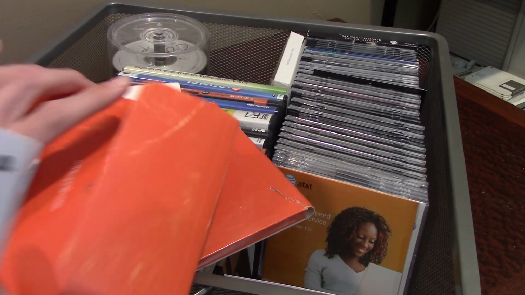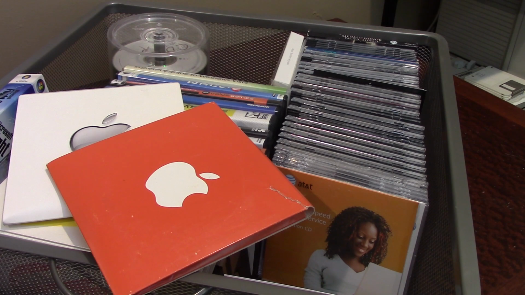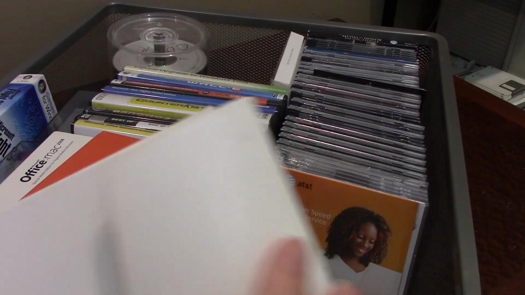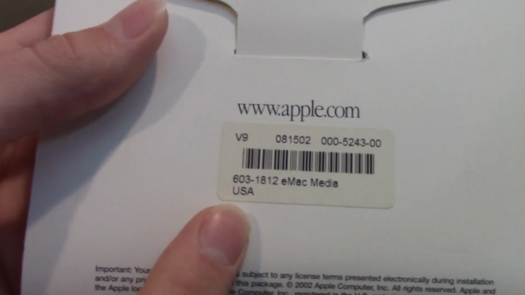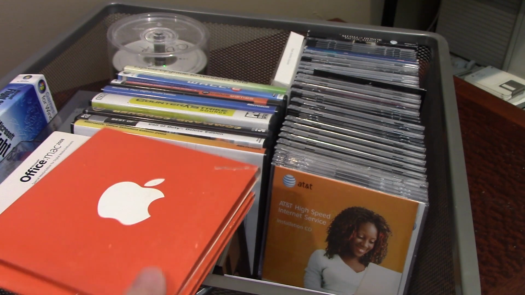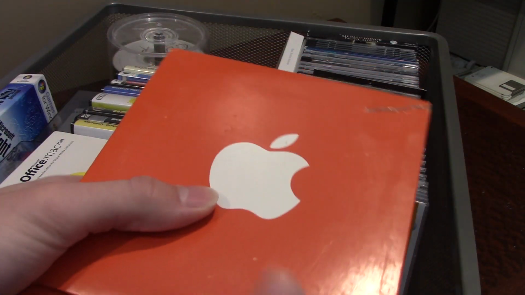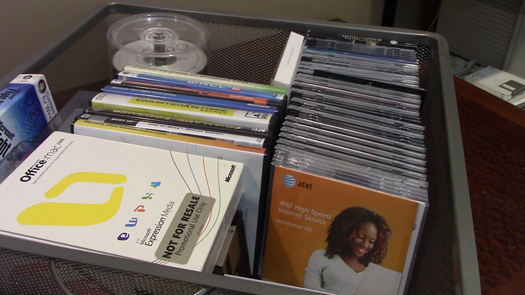So I've got 3 of those here. One of these is for an iBook, one of these is for an iMac, and this one is for, I want to say, a Power Macintosh. Oh, and this is for an eMac actually. Right here you can see eMac Models USA. So yeah, those were for an eMac. Definitely really awesome, and honestly, some nice cases that they come in too. So that's some of that.